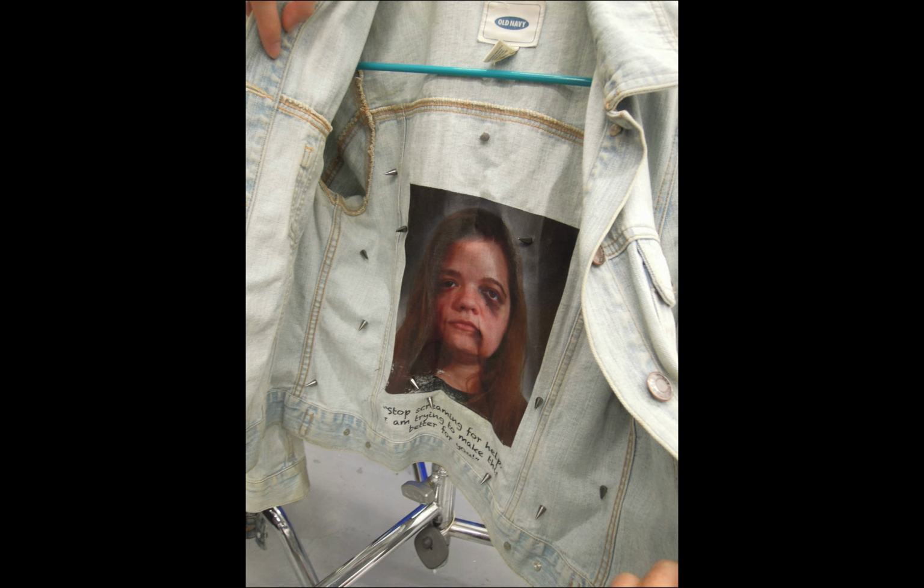The spikes are going in, and that's what she describes as the feeling of keeping that secret and of being abused. And then there is a quote at the bottom, which is a quote from her abuser. So it's a very powerful project and also conceptual portraiture.